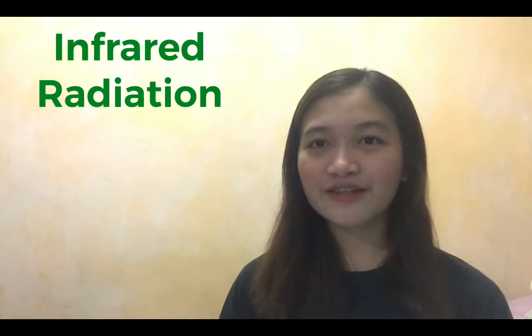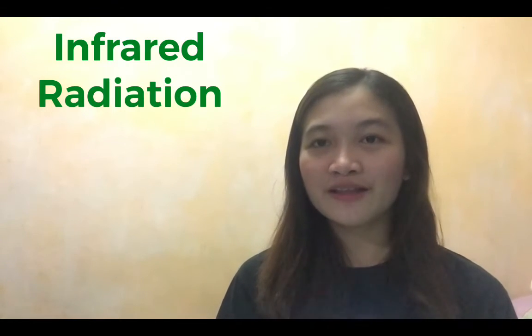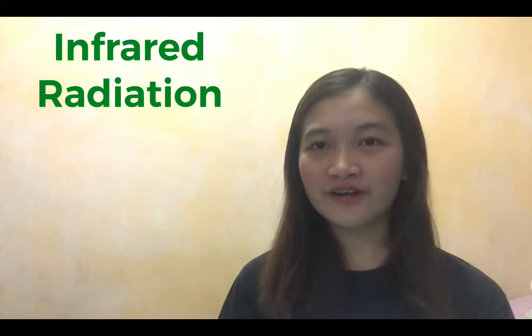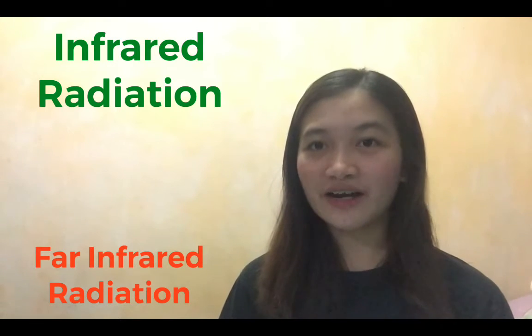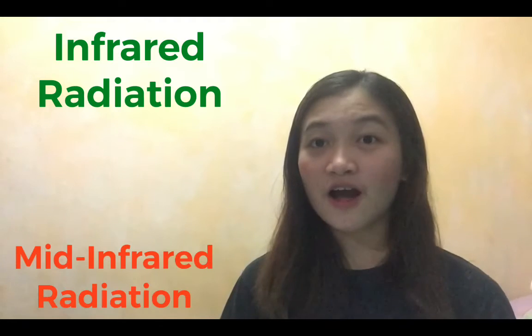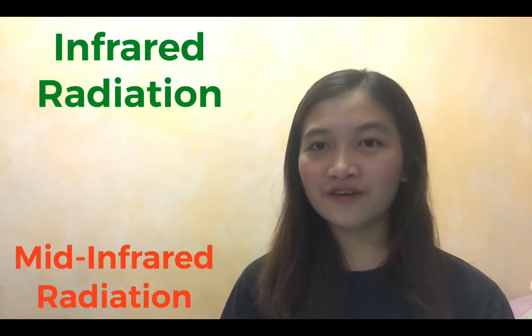It is broken into 3 categories: near infrared, far infrared, and mid-infrared. Near infrared is the infrared spectrum that is close to visible light, while far infrared is closer to the microwave region. On the other hand, mid-infrared is the region between these two.